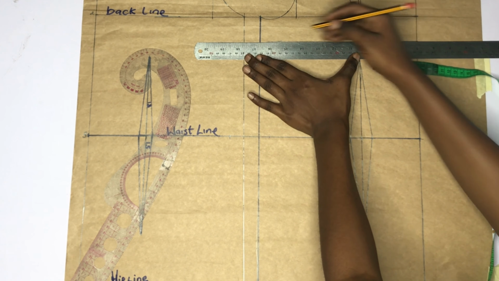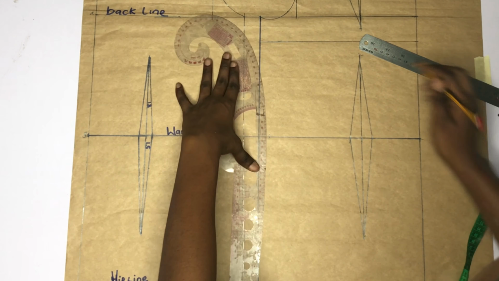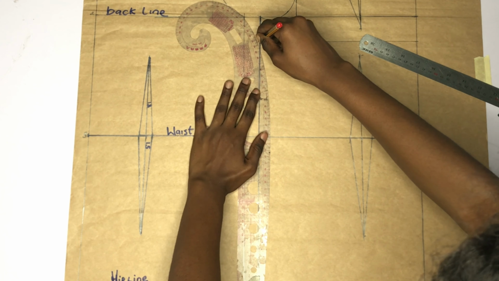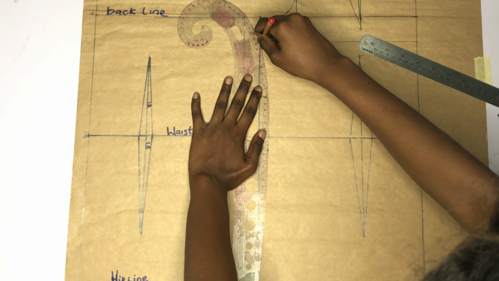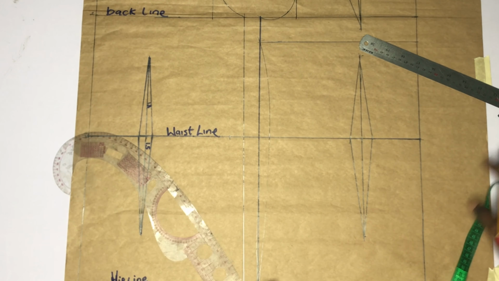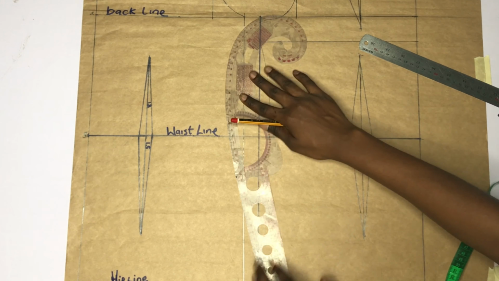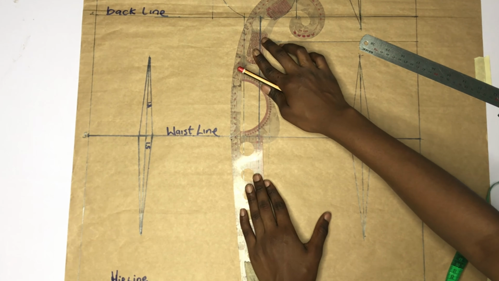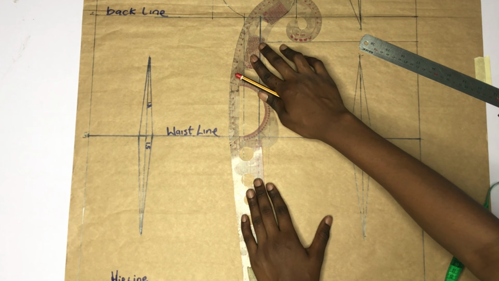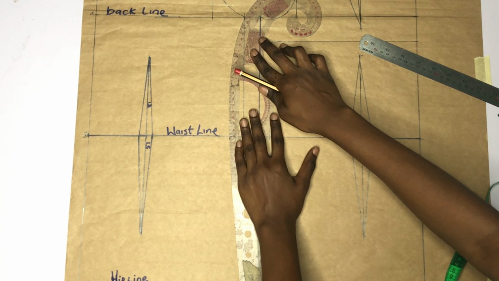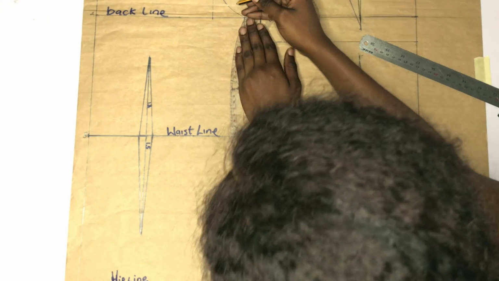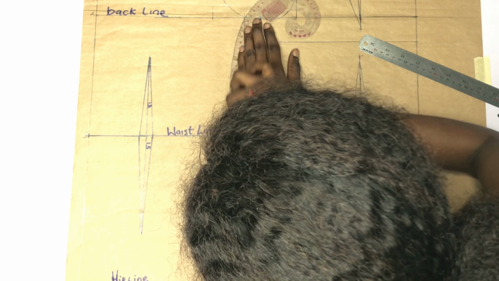Now I'm going to be extending that line just a little bit and connecting with our curve. So this measurement is going all the way from that point to our hip line. And we're going to be flipping our French curve. Please guys, take note of the way my French curve is facing or how I place it. It's a bit wonky because it's old. I need to change it, but it's still very much useful.